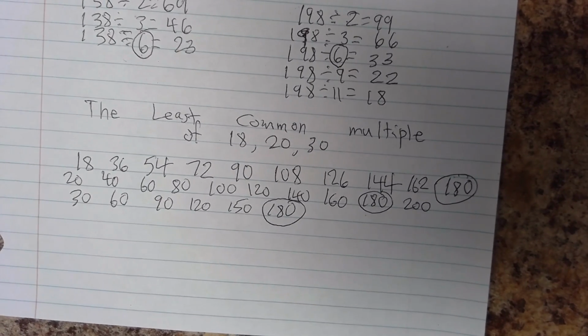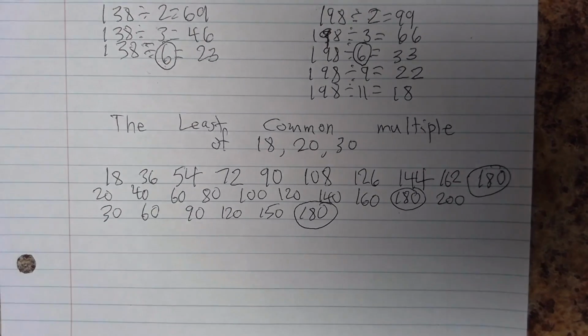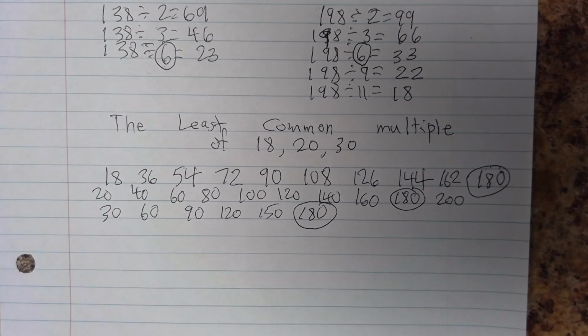They're asking what's the least common multiple of 18, 20, and 30. The hard one is the 18. The other 2 are easy, right? It's counting by 20s, counting by 30s. Anybody can do that. Okay? So that's the least common multiple. That's 180.